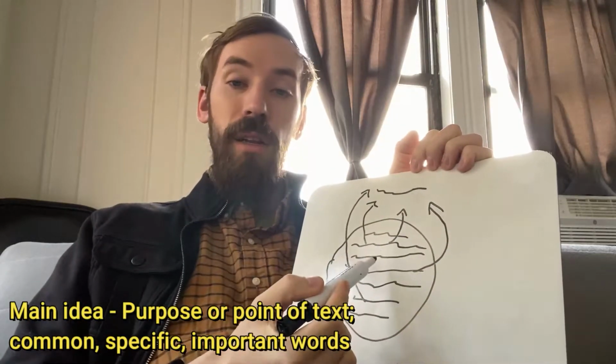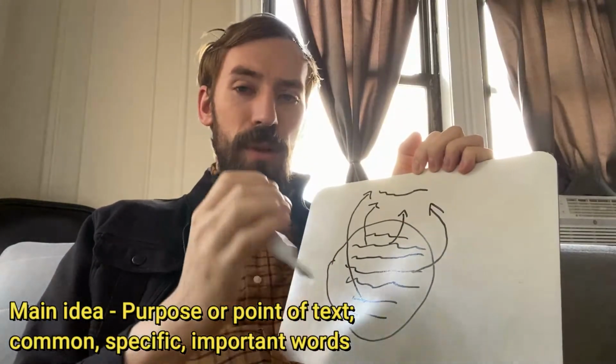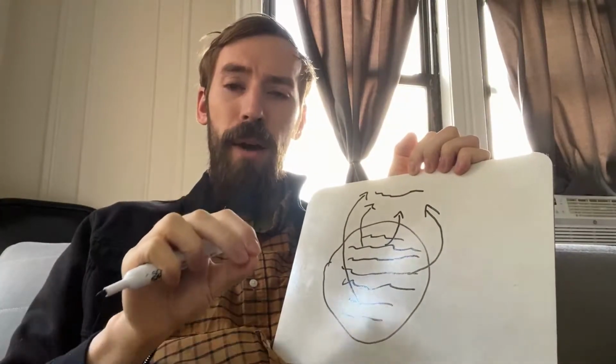It could be the title of something, it could be the most important things, but it's what the whole thing might be about. So, what we're going to do today is we're going to find the main idea of a sentence. And day after day, we'll slowly grow. We'll go to a phrase, and then a paragraph, and then a page, and then a book, and then many books. We'll find the main idea in all of those.